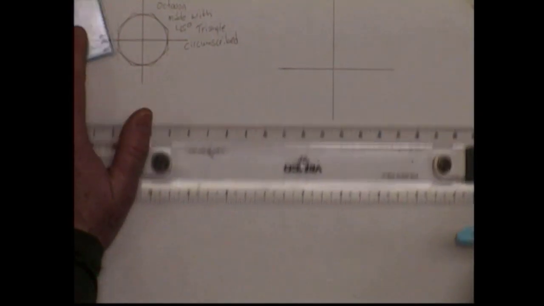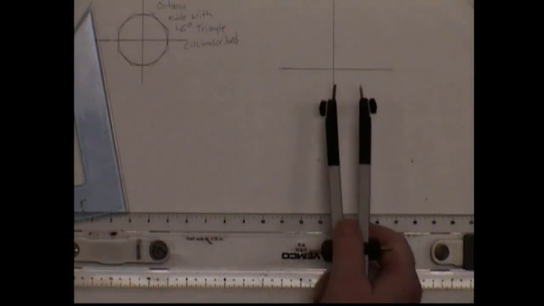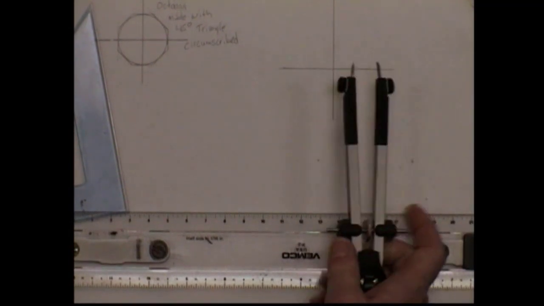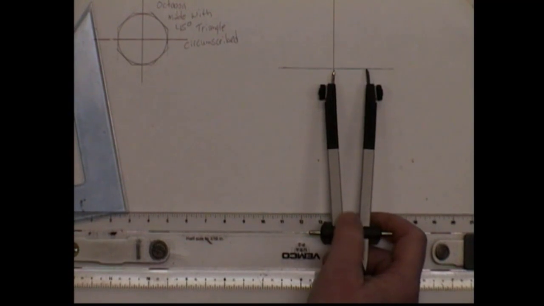And if you feel like you're going to need a little more so you can make a good circle, you've got plenty of room on your paper to do that. So now that our center mark's a little bit longer, when we put our compass out to make our circle, give yourself plenty of room.